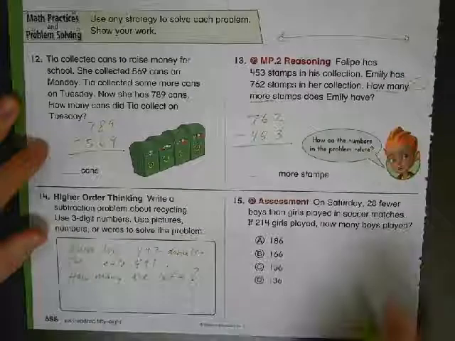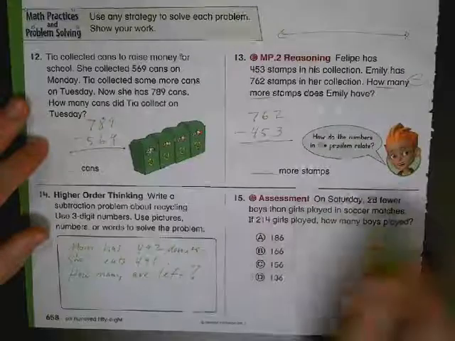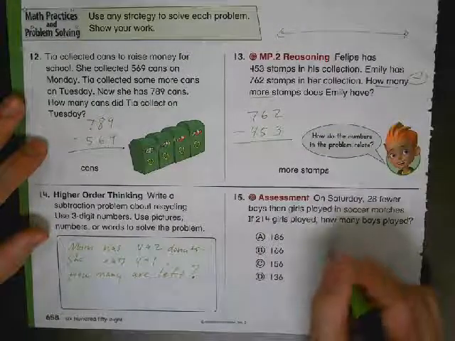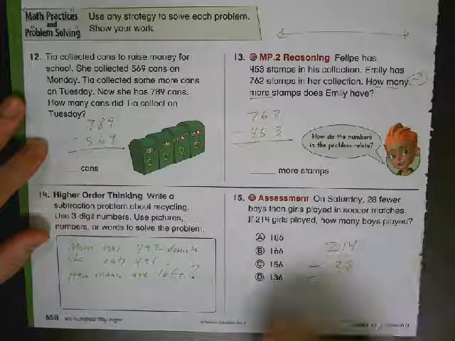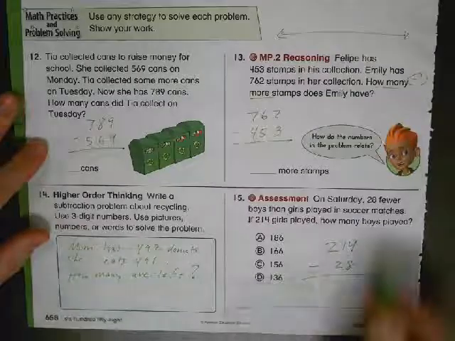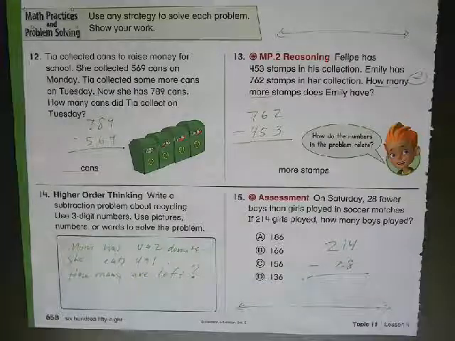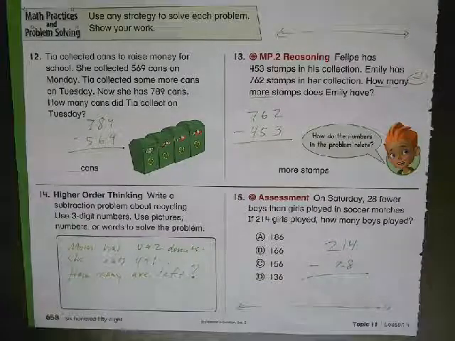That's what I wrote. And then down here it says, on Saturday, 28 fewer boys and girls played in soccer matches. If 214 girls played, how many boys played? Open number line. That's going to require regrouping, just so you know. Go ahead and solve those problems. Get done turning. If you have any questions, come see me.